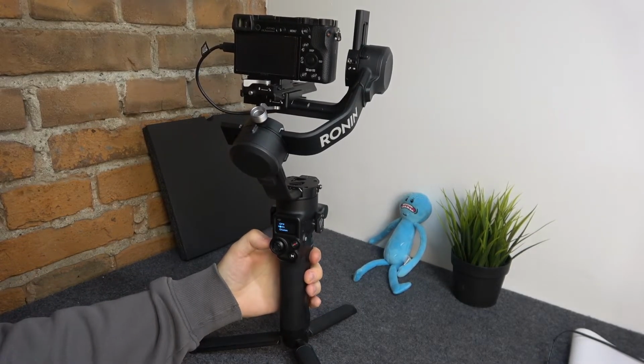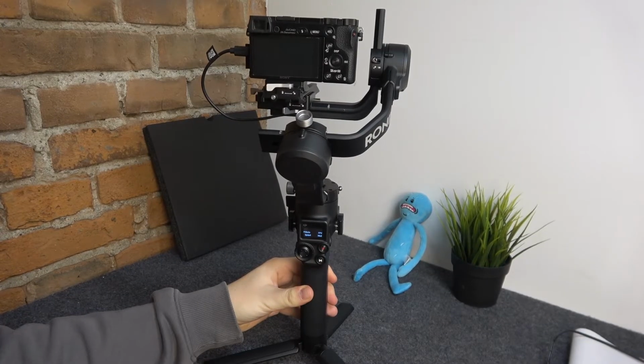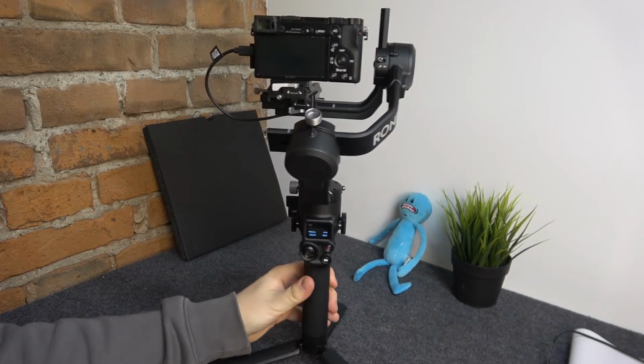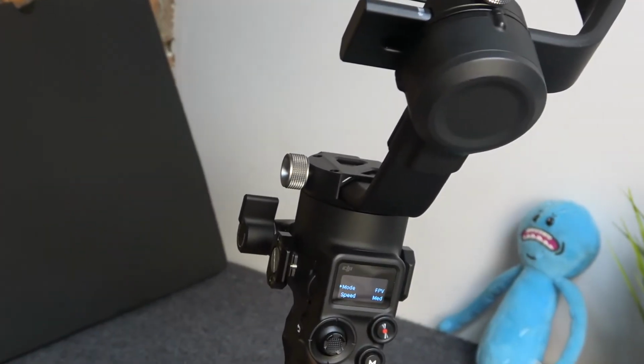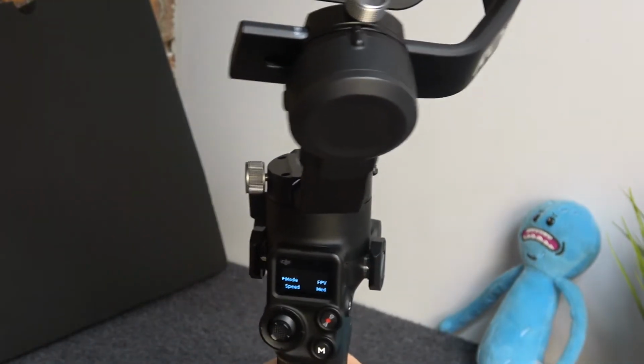What else? If we were to get back, by the way, you can get back on this gimbal by tapping the dedicated back button here, this one.